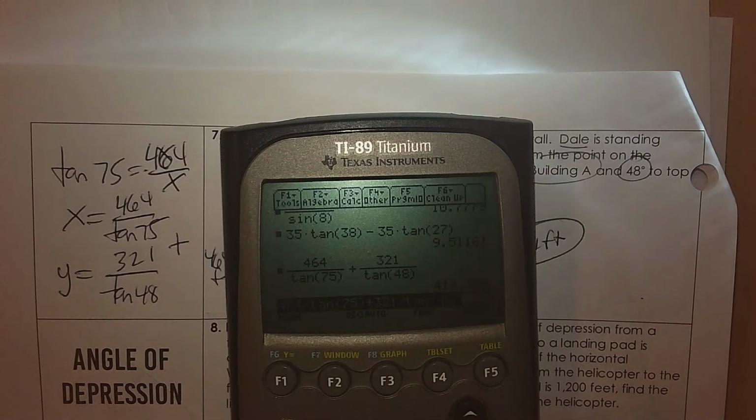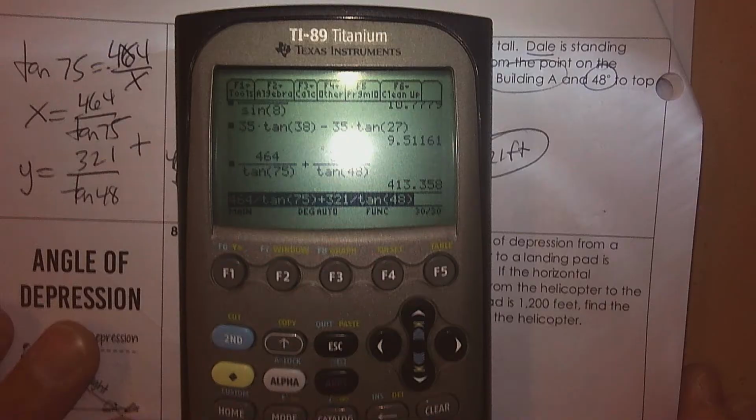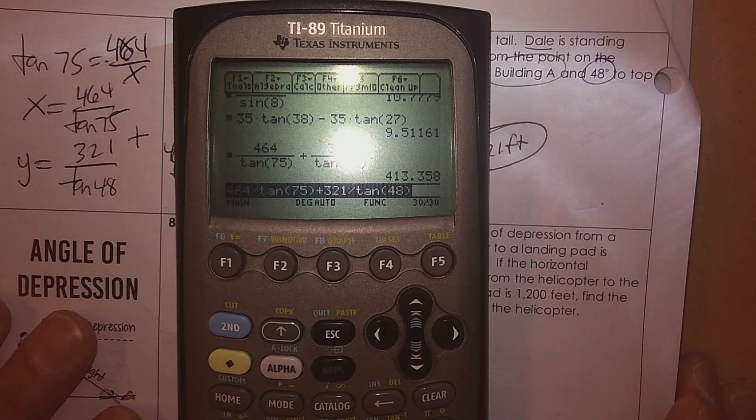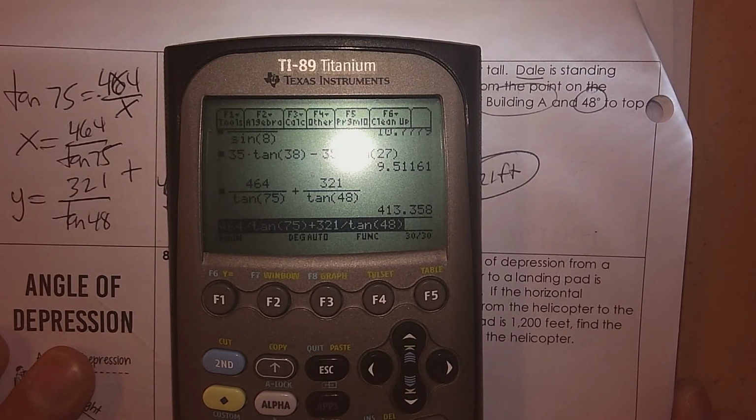So what's the distance between them if you add up those two? 413.358.